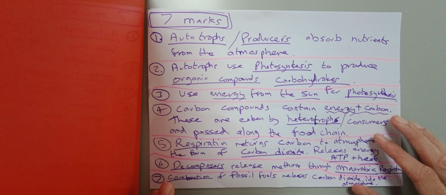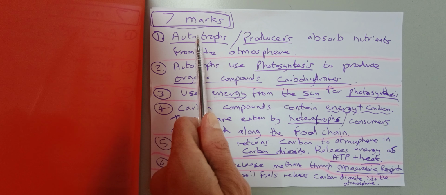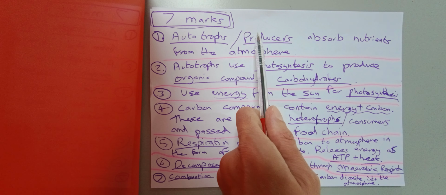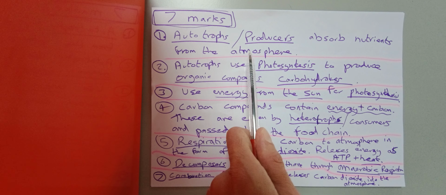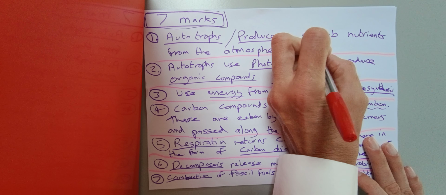So here are some of the main points that will get you 7 marks. So first of all, use the word autotrophs. Auto means to automatically make their own food. Autotrophs, or producers, these are plants, okay? They absorb nutrients from the atmosphere. What do they absorb? They absorb CO2. So they absorb carbon dioxide.